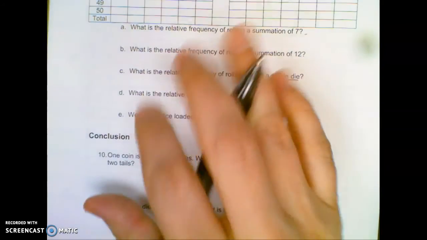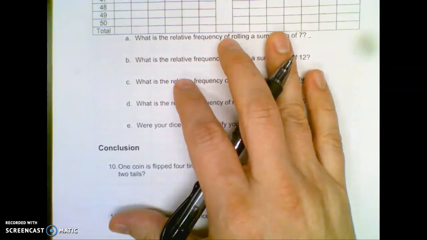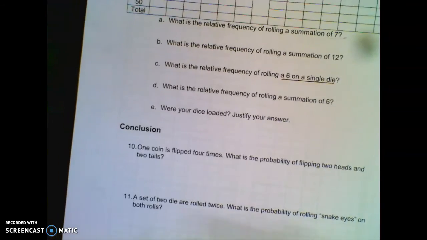So yeah, try that out. Let me know how it goes. I put some help on number 10 and 12 if you need it.